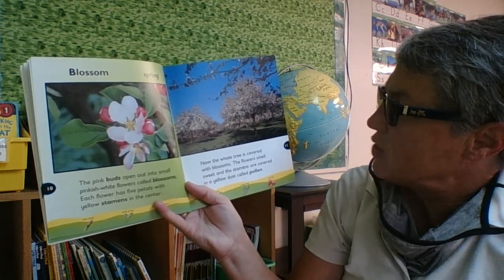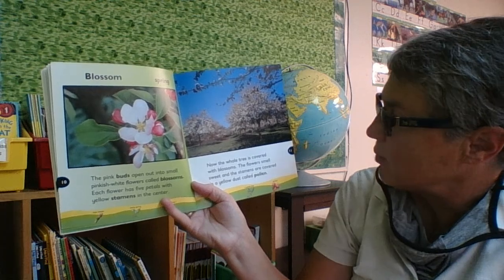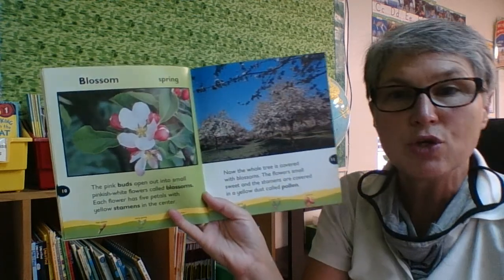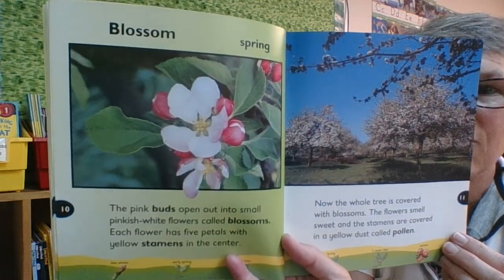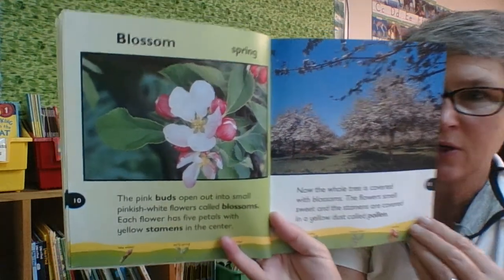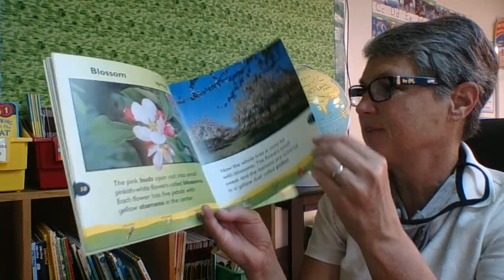Now the whole tree is covered with blossoms. The flowers smell sweet, and the stamens are covered in a yellow dust called pollen. We need that pollen because we're waiting for our pollinators to come. Do you know what a pollinator is? Let's read and find out.